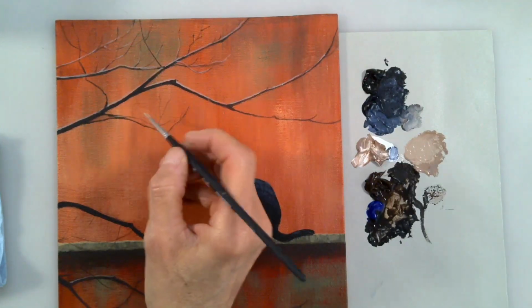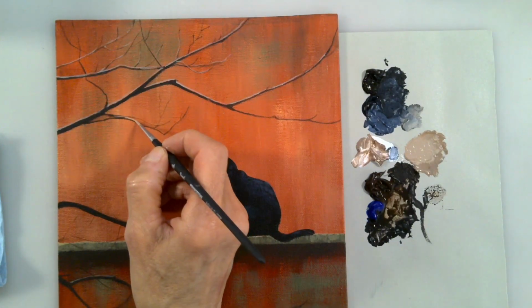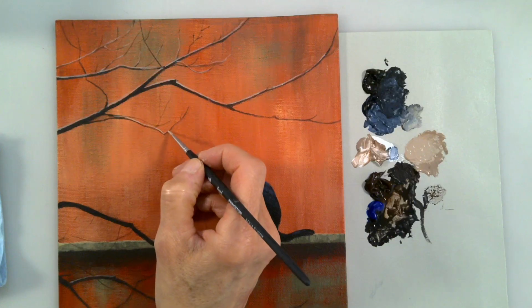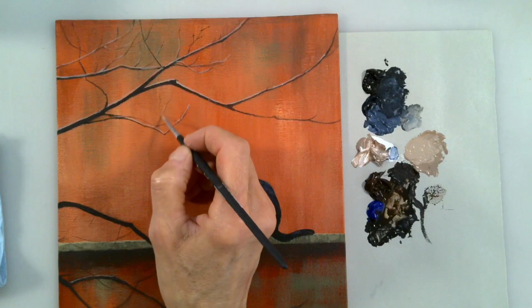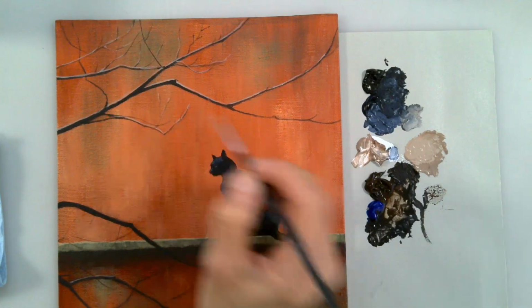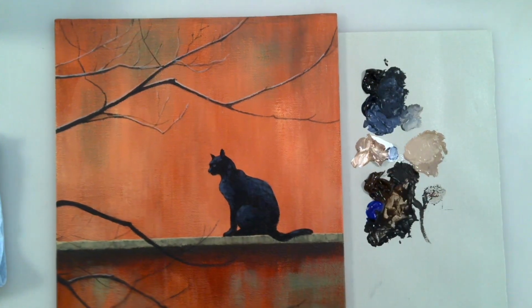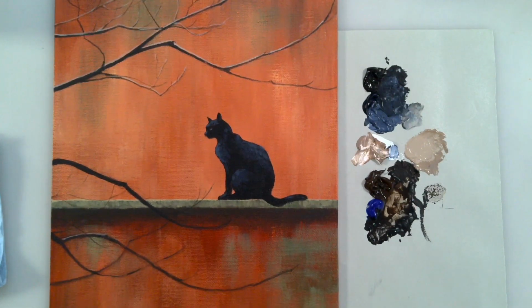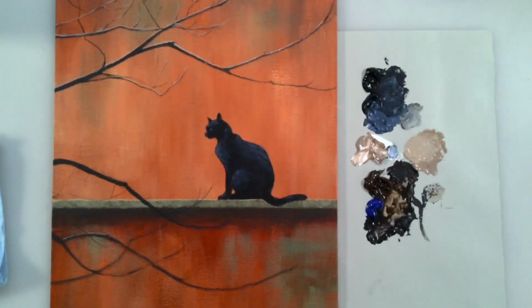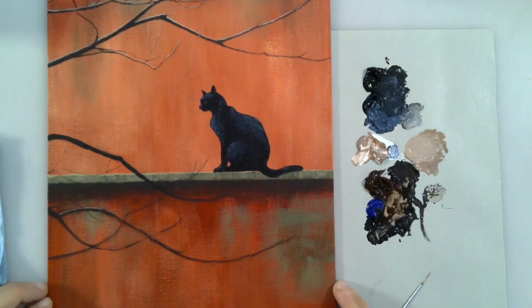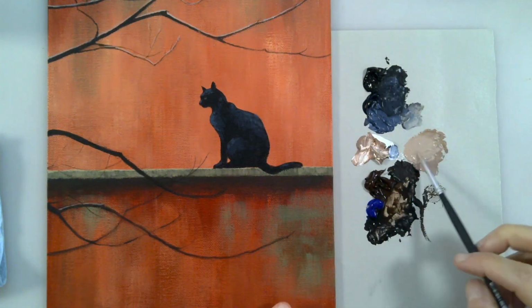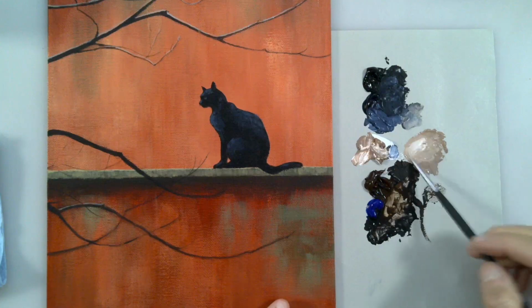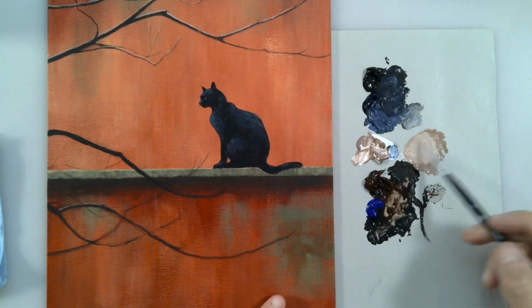All right. Can put a hint. There. Okay. Again, let's take a little bit more white, put it in the burnt umber.